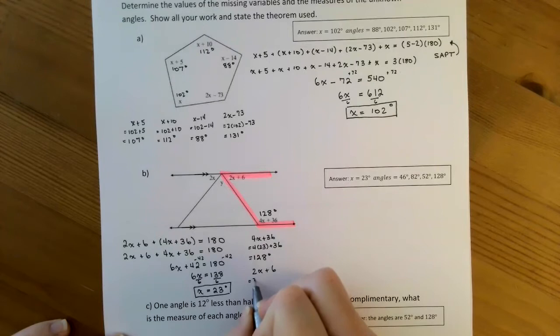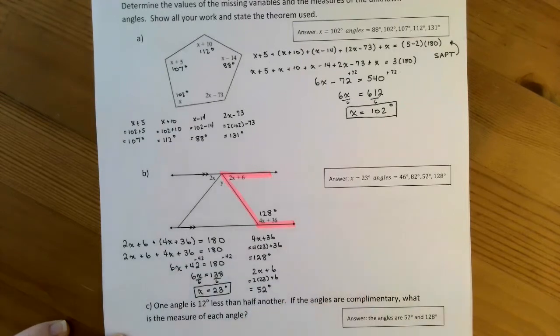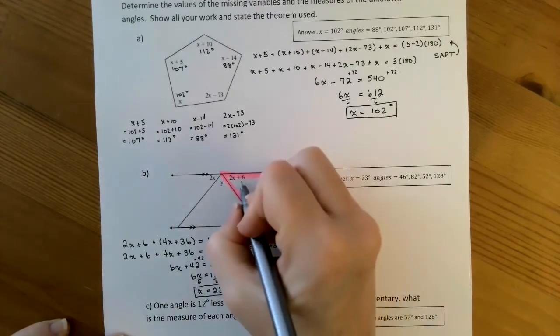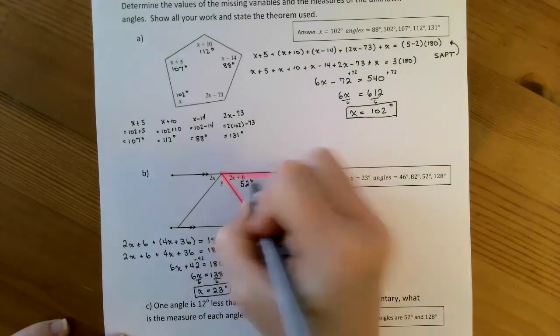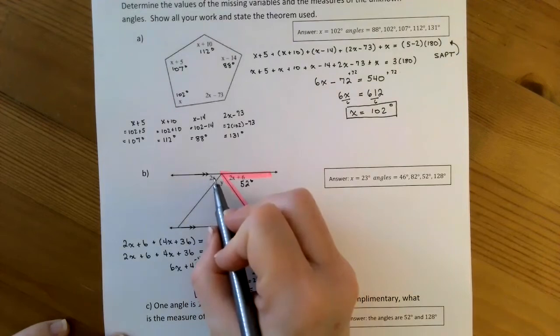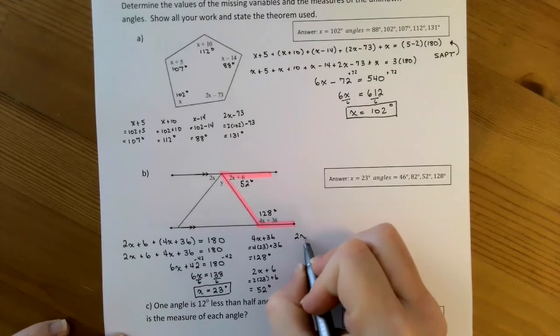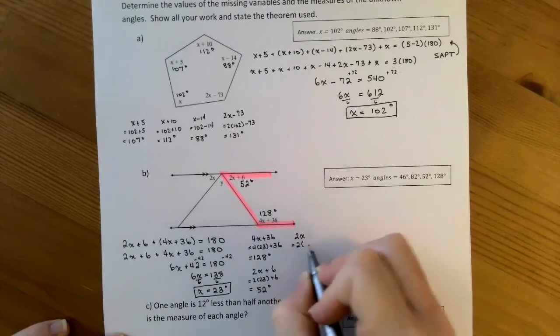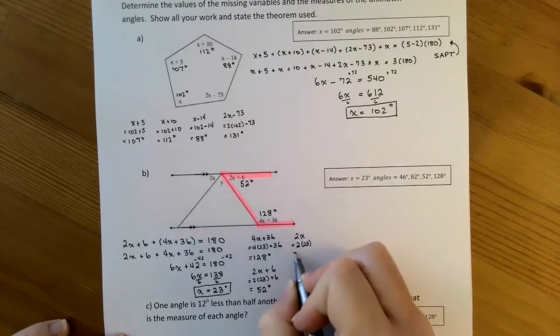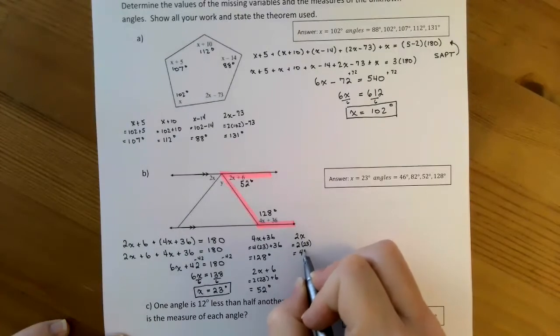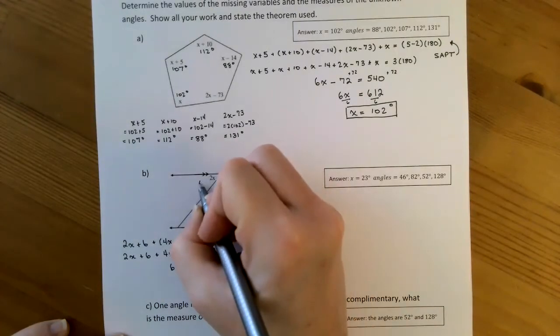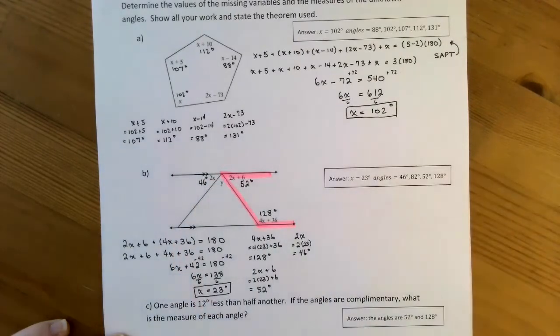So that's going to be 2 times 23 plus 6, which is 46 plus 6, or 52 degrees. So this is going to be 52 degrees. Well, I also have an x over here. So that means I know that 2x is going to equal 2 times 23, or 46 degrees. So this one is 46 degrees.